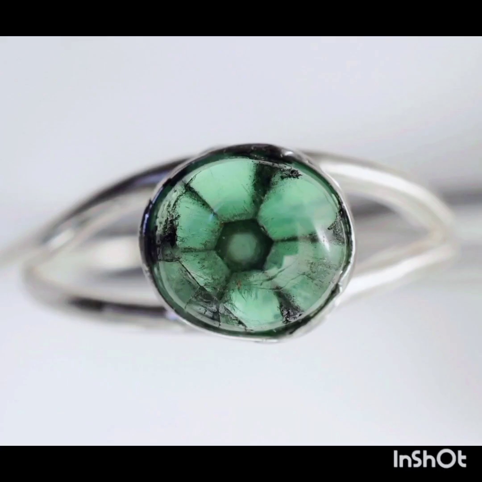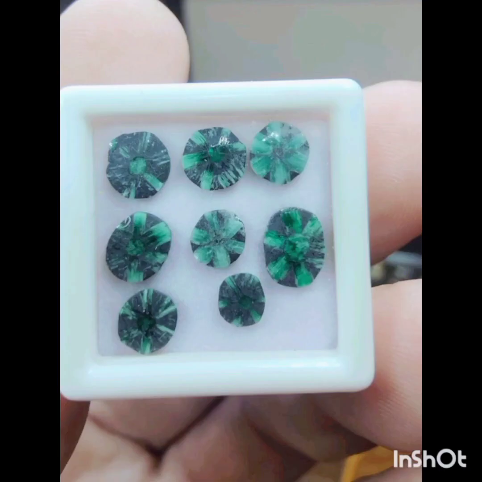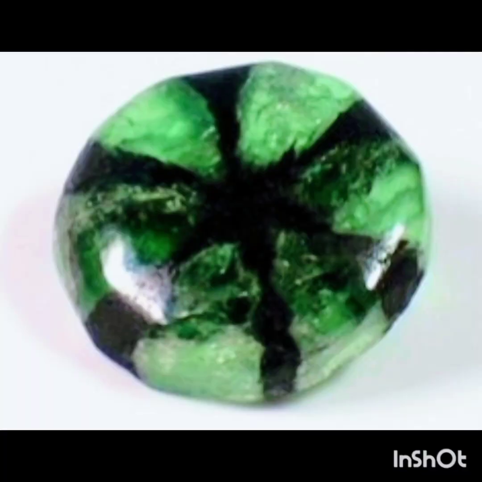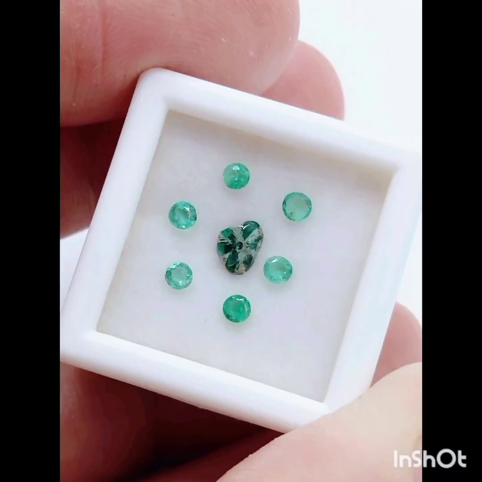During the formation of an emerald crystal, black carbon impurities may enter the gemstone mix. Because of emerald's hexagonal crystal structure, these impurities may fill in at the crystal junctions, forming a 6-point radial pattern.